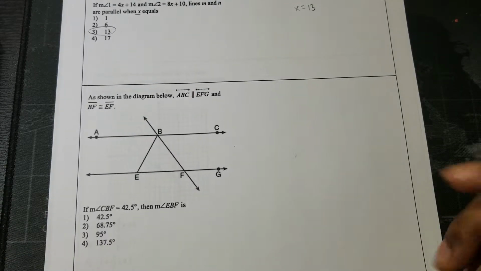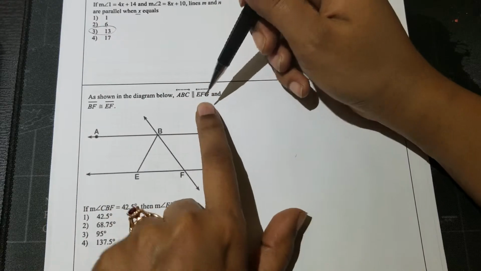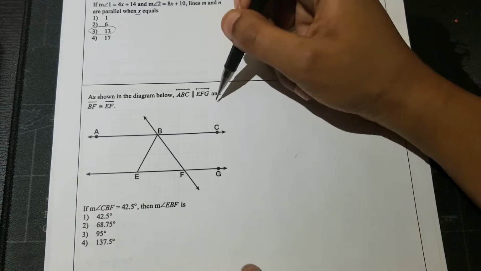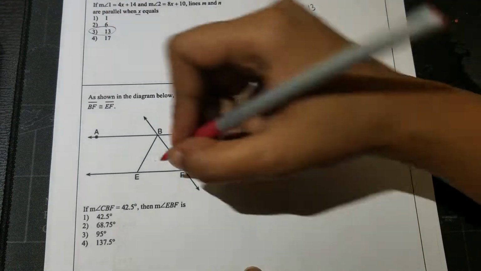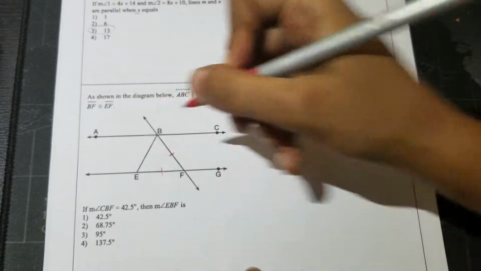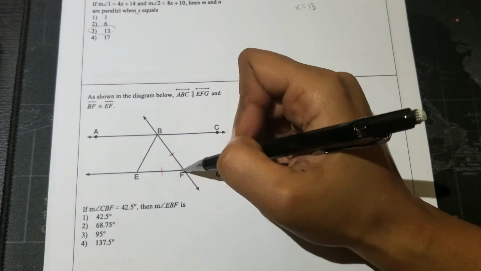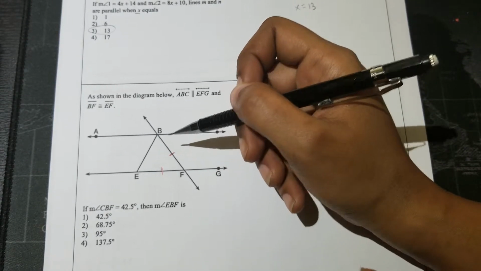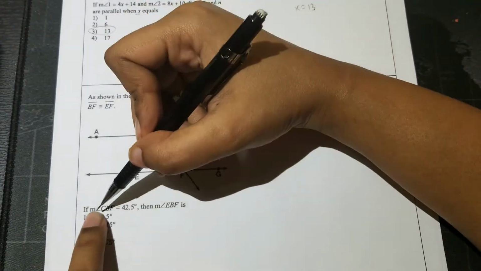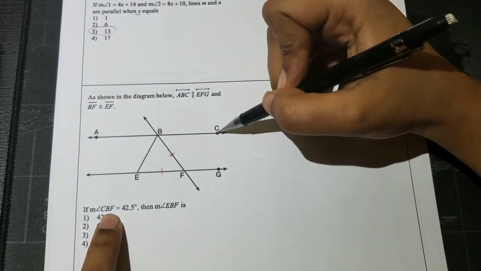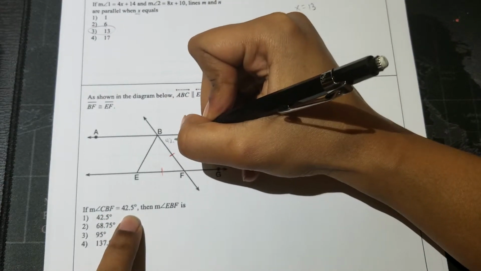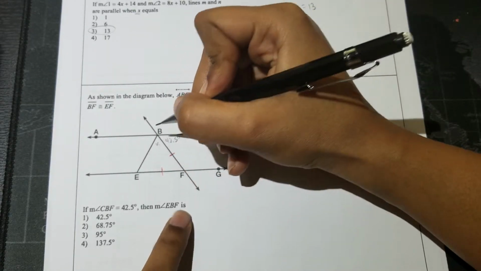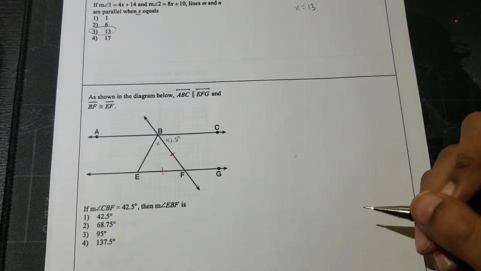So it says, as shown in the diagram below, we have ABC is parallel to EFG. So you can automatically assume your alternate interior, corresponding angles, whatever. And it says BF, mark this in red, BF is congruent to EF. Right? So because of that, this triangle is now what we call an isosceles triangle. That means that not only two sides are congruent, but two angles are congruent. So let's keep that in mind. So if measure of angle CBF is 42.5 degrees, then what is the measure of angle EBF, so this is our x? Alright, so let's see.